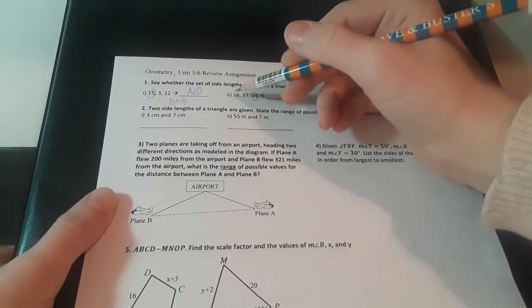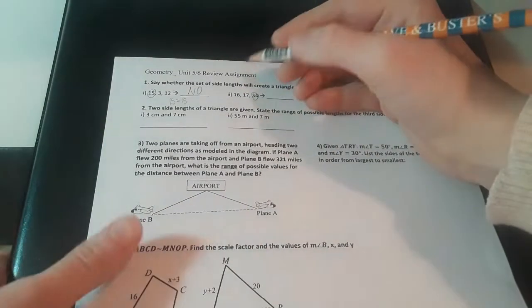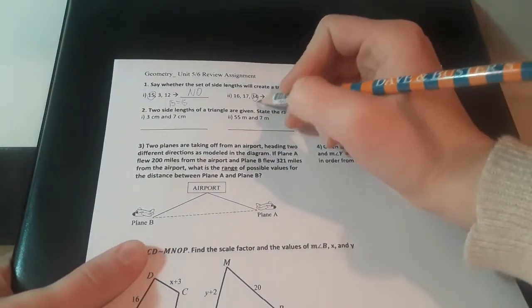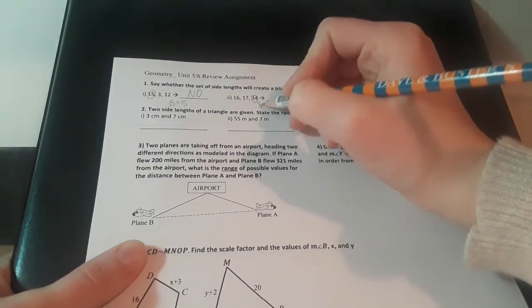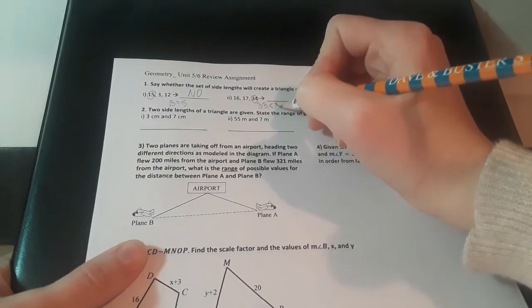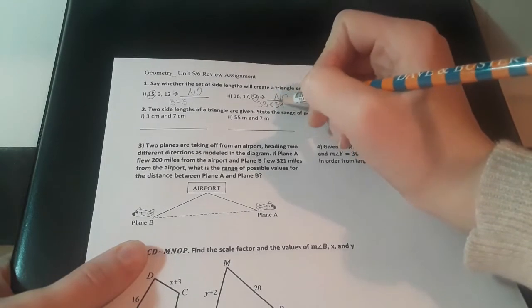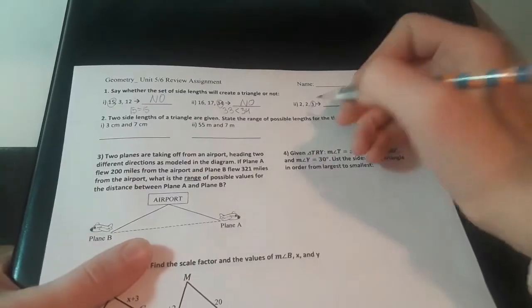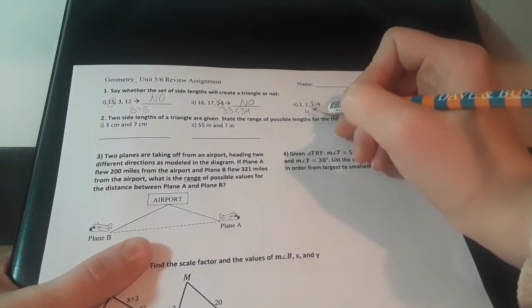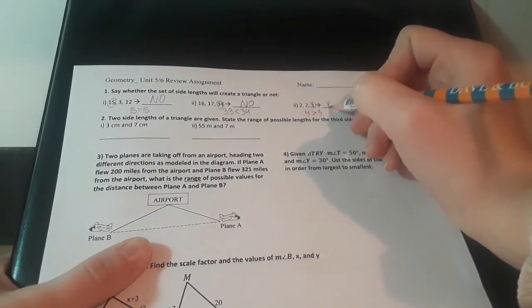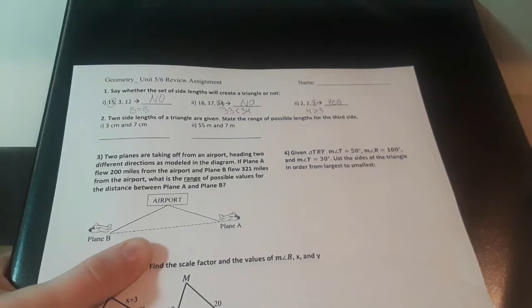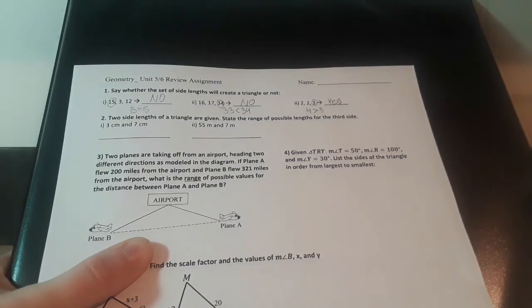For this one, if you add 16 and 17 together, you would get 33. 33 is less than 34, and so again, that would be a no, because remember, the sum needs to be bigger than 34. For this question, if you add 2 and 2, that's 4. 4 is bigger than 3, that's when you would say yes. All right, so those questions are pretty straightforward.